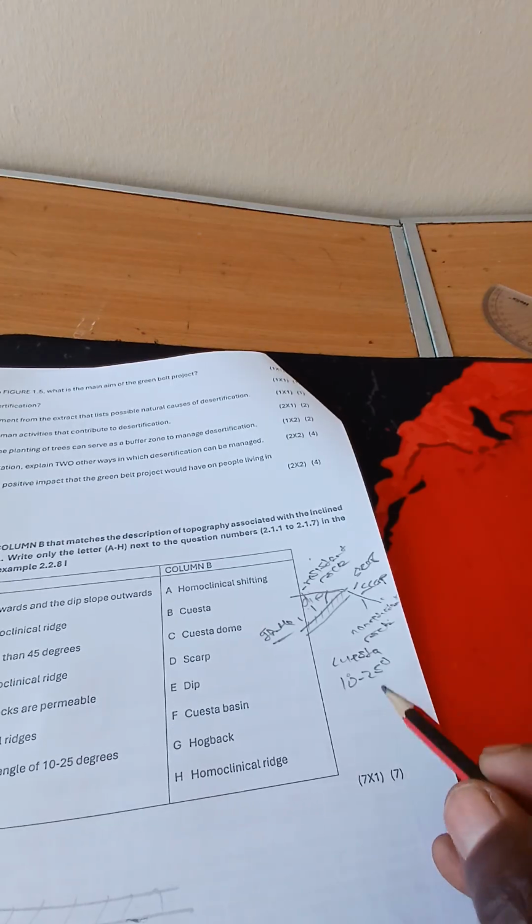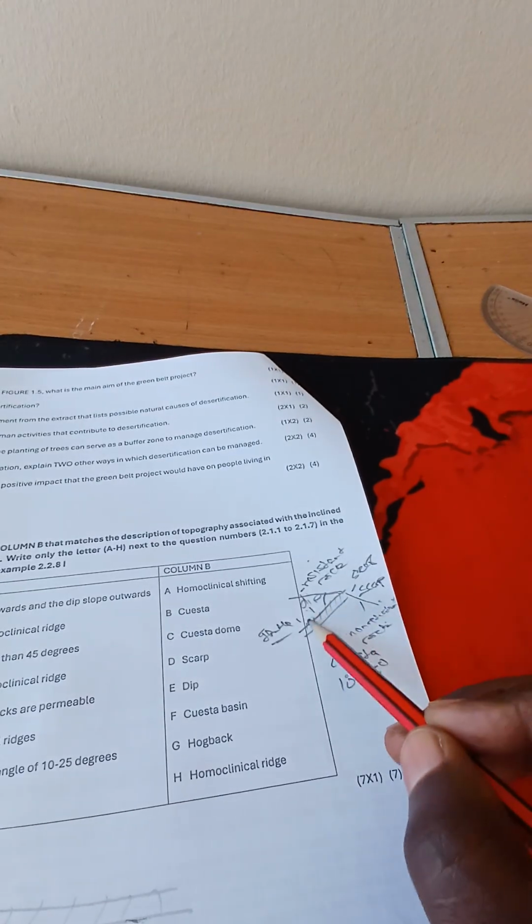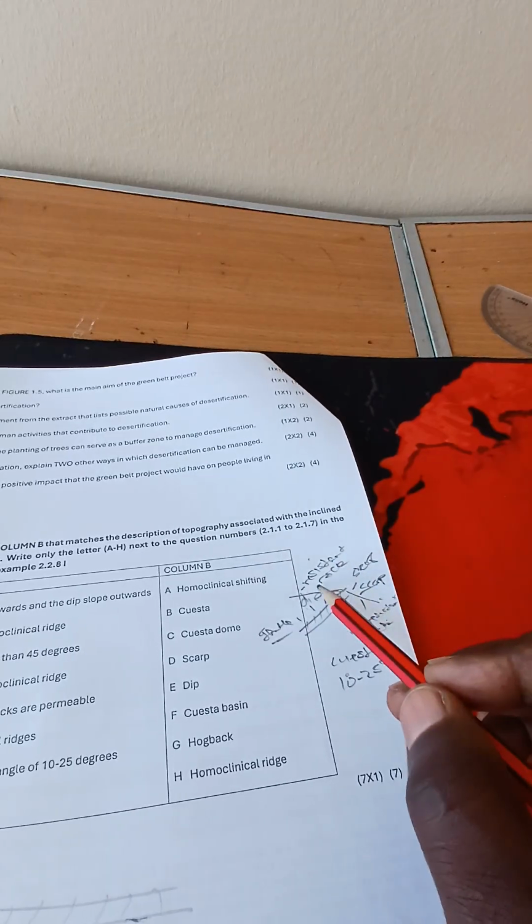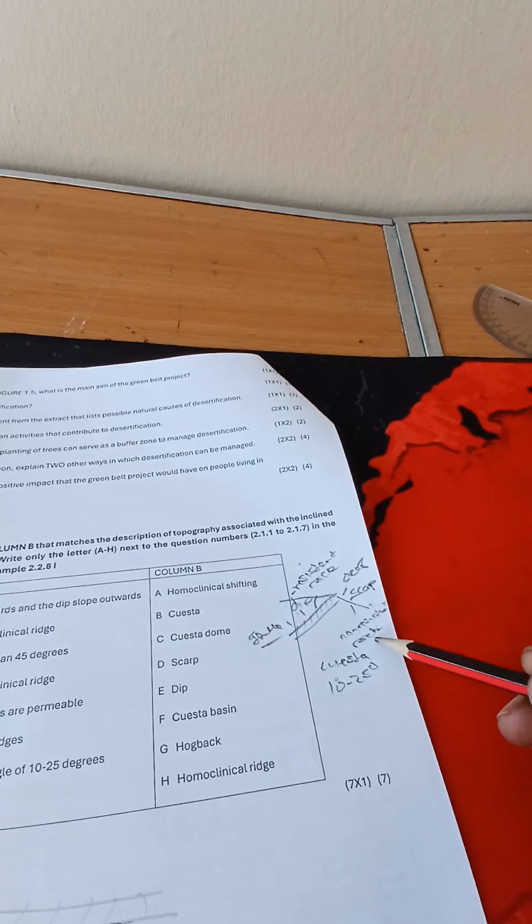So this is a question. It means here, what do you have? You have got your dip, which is gentle, made up of resistant rock, and it weathers slowly because the rock is hard. It takes time to erode. That's basically what we are talking about. This is more like an asymmetrical ridge with a gentle dip slope between 10 to 25, and we also have the scarp slope, which is very steep, made up of non-resistant or soft rock. So this is your question.